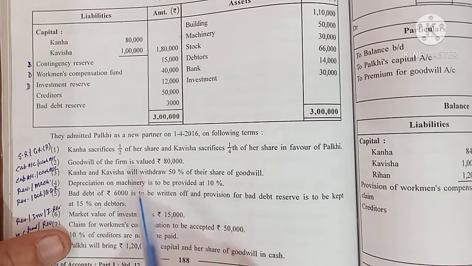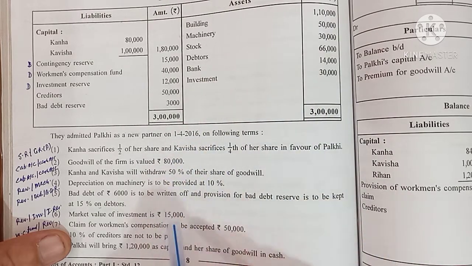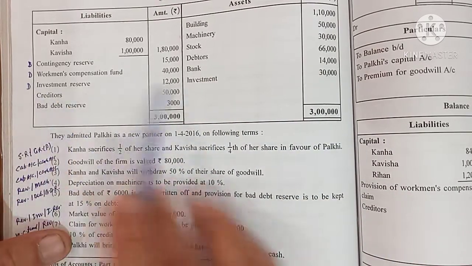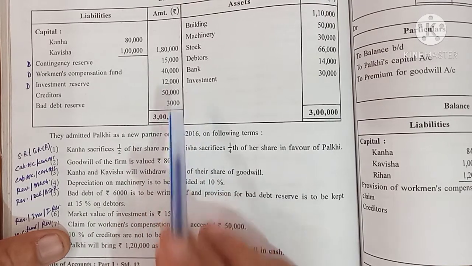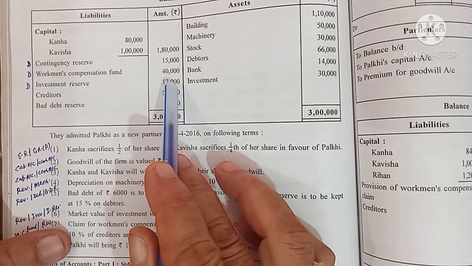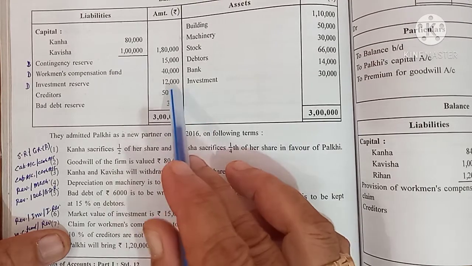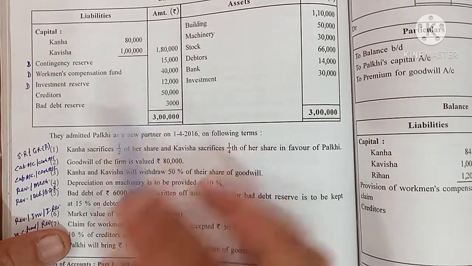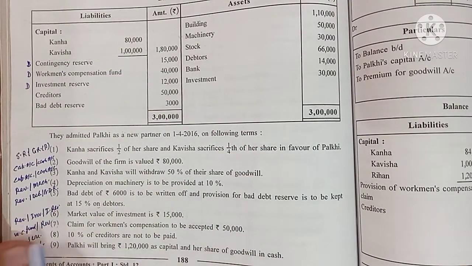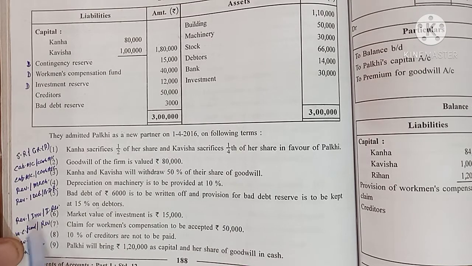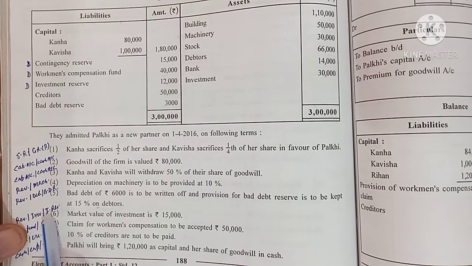That means there is a loss on investment of 15,000, but you already have a reserve of 12,000. So this 15,000 loss you can make up from this 12,000, but even after that, 3,000 is still required, which will go to the revaluation account. So for the sixth adjustment, the revaluation account, investment account and investment reserve account, these three will be affected.